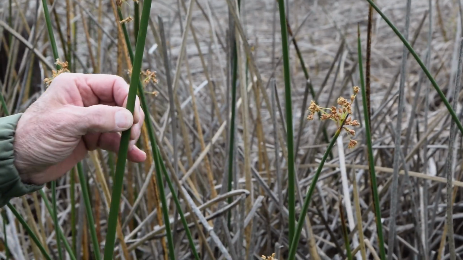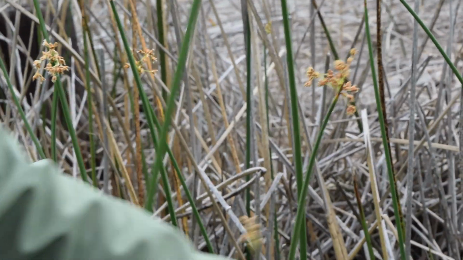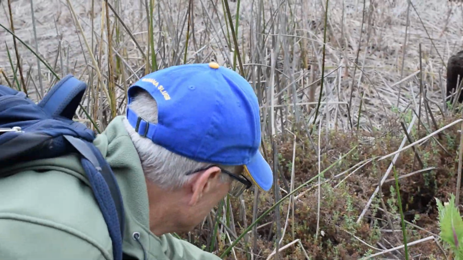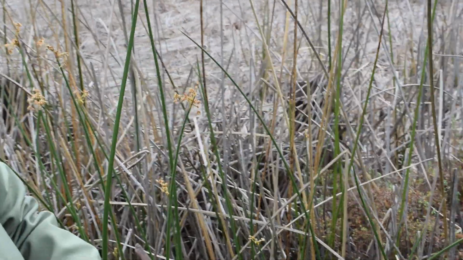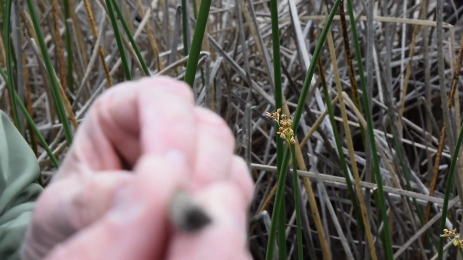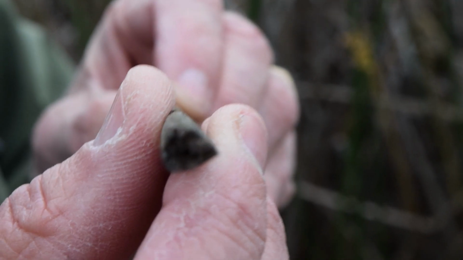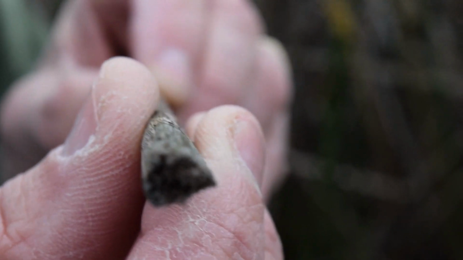there's space in here. I'm going to break off a section of old sedge grass so that you can see. If you look inside, you can see it's like little tiny tubes that are running up the stem of the plant. And these tubes are filled with air.